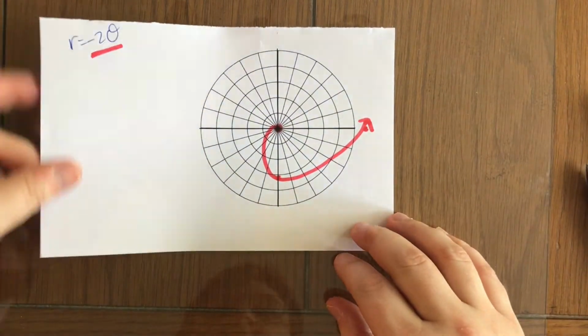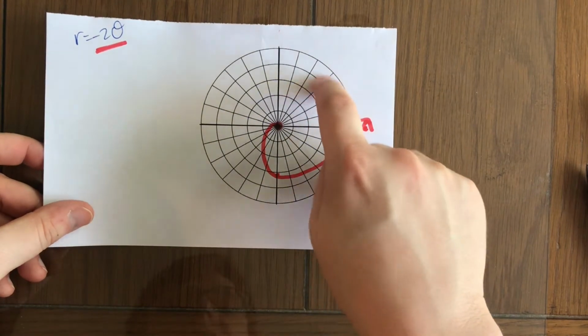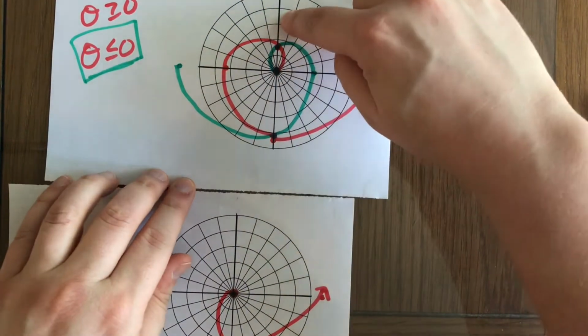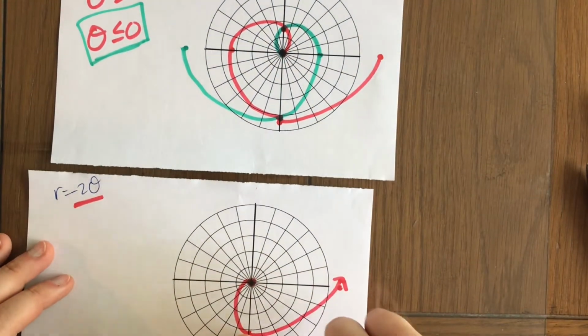But the negative doesn't actually do anything other than instead of starting over here in quadrant 1, it actually starts in quadrant 3. So whereas this red one started into quadrant 1, this one actually starts into quadrant 3.